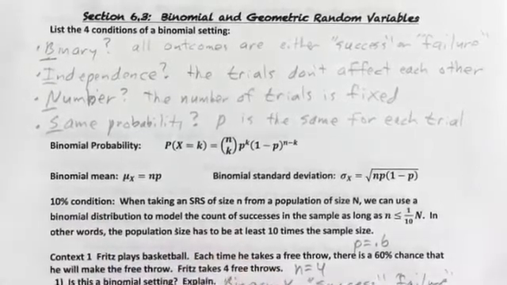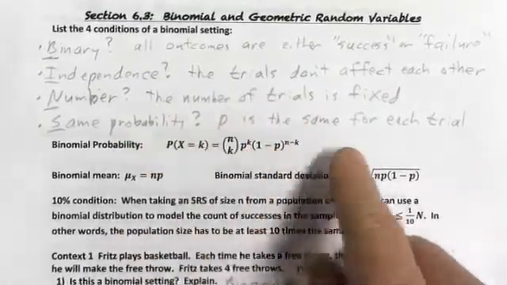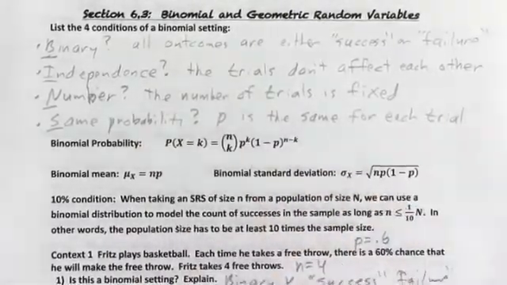So that is an important condition, because the thing about it is when we're doing sampling with proportions, if you're taking too many out of the population, your proportion is going to change significantly. But as long as your population is big enough, your proportion won't change significantly, and it can still meet this condition of the same P being the same throughout the whole trial.